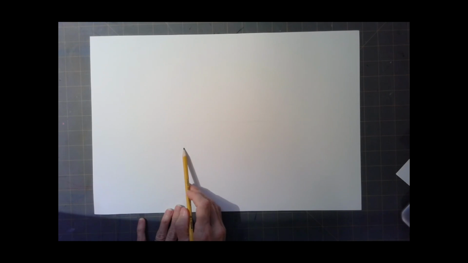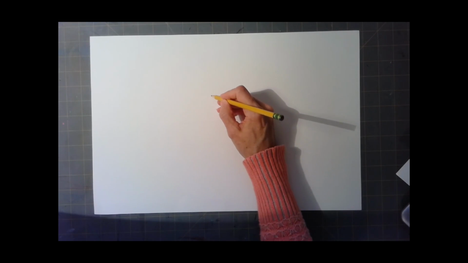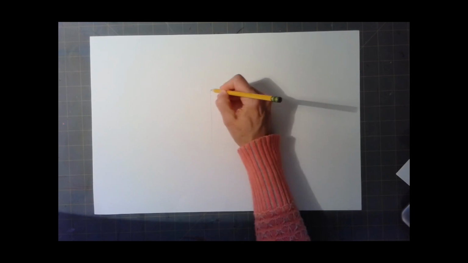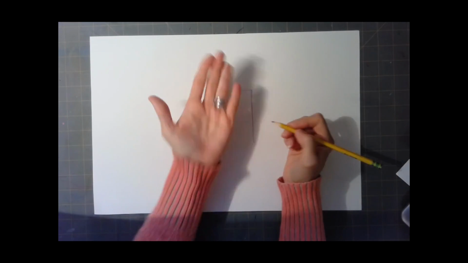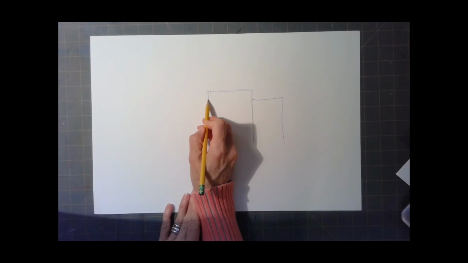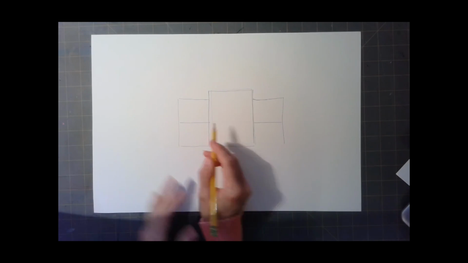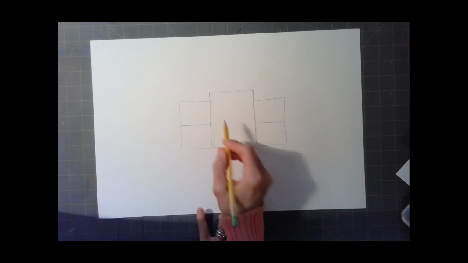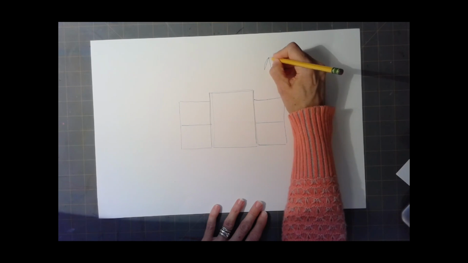You're going to find the middle of a horizontal 12 by 18 piece of paper, and then you're going to go 2 or 3 inches below that. You're going to draw a rectangle about the size of your hand resting on the guideline that you drew. And then you're going to draw 2 more smaller rectangles next to that rectangle and divide those in half. This is going to be the middle of your Taj Mahal.